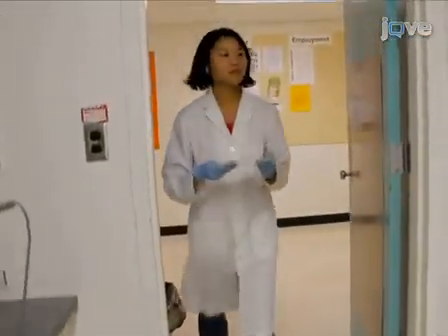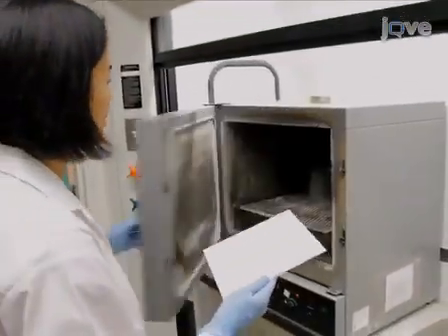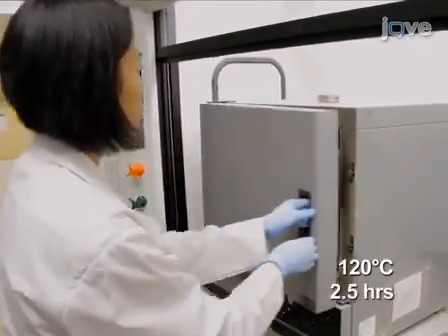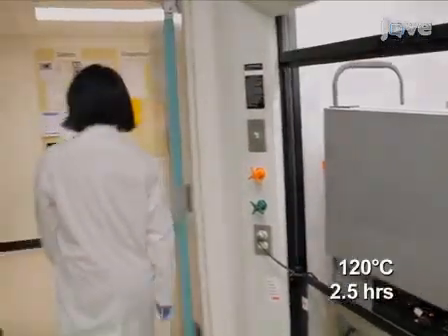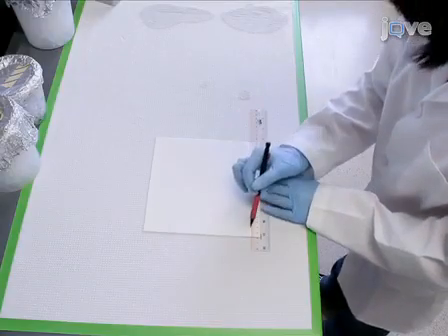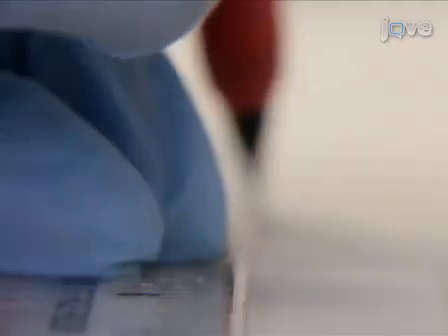On the day of the experiment, activate TLC plates by baking them in an oven at 120 degrees Celsius for 2.5 hours. After cooling down the activated plates to room temperature, use a pencil to draw a straight line across the plate at the origin of the chromatogram.